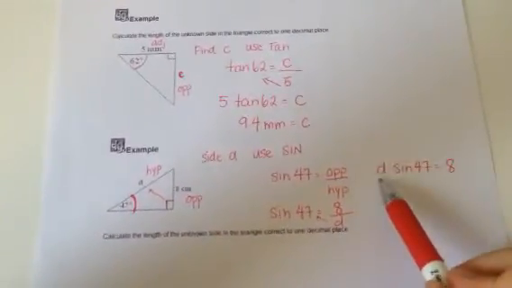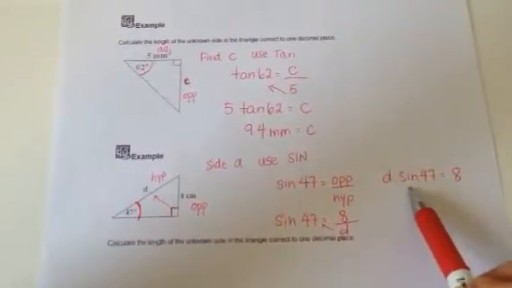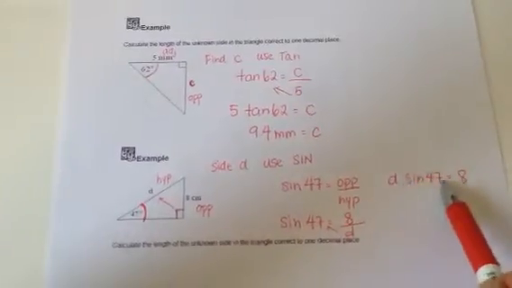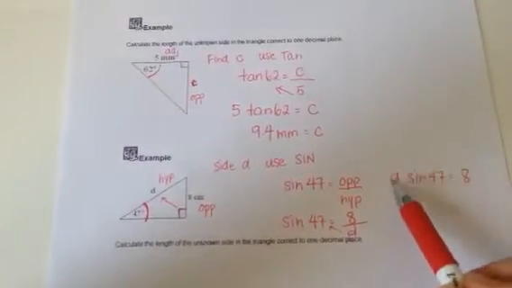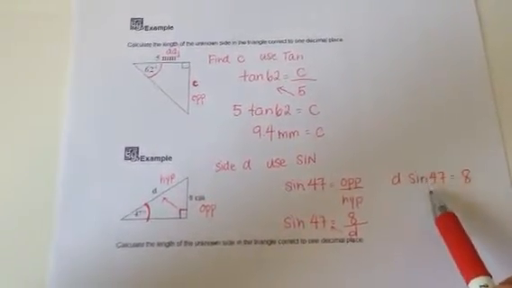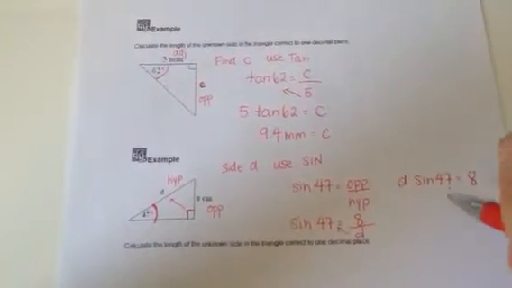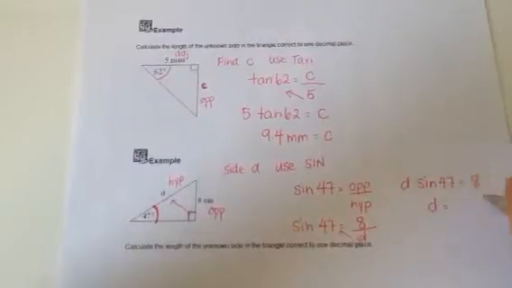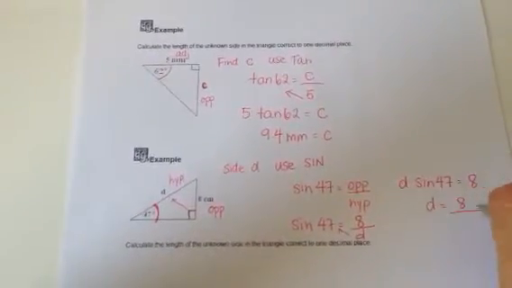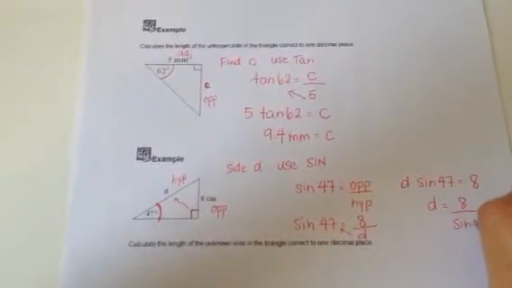But D isn't all by itself yet, so we need to get rid of this sine 47. Sine 47 is being multiplied by D, so to bring it to the other side, we have to do the opposite, which is going to be divide. So D is equal to 8 divided by sine 47.